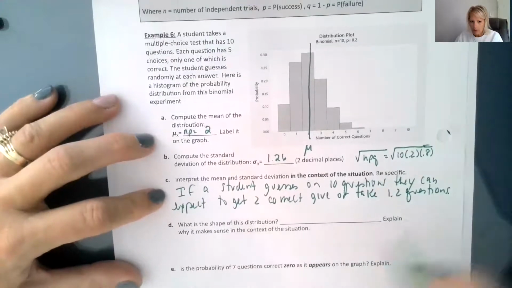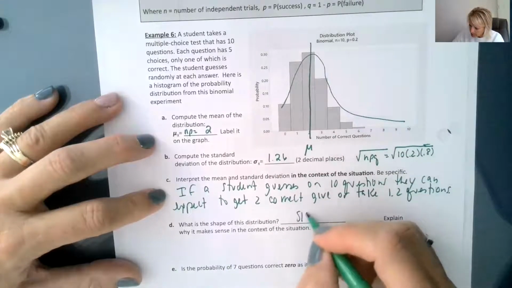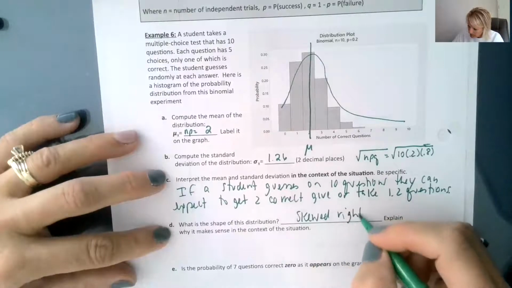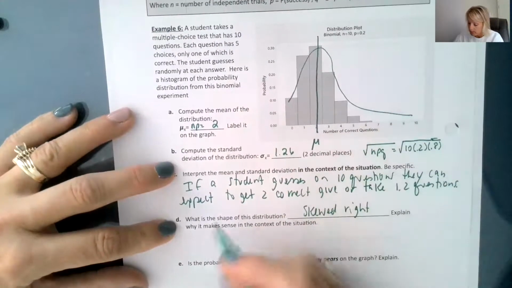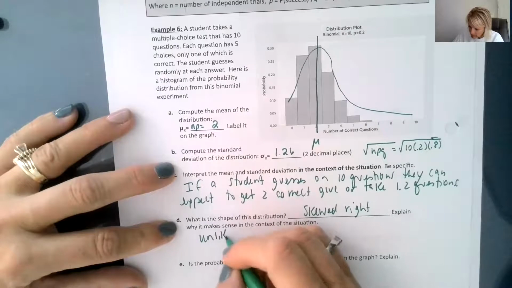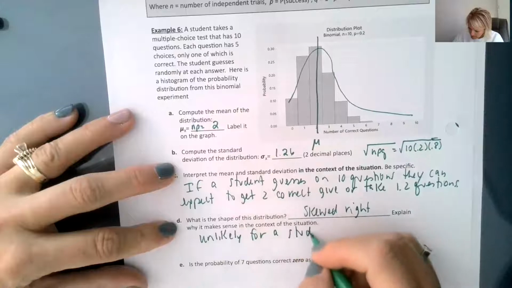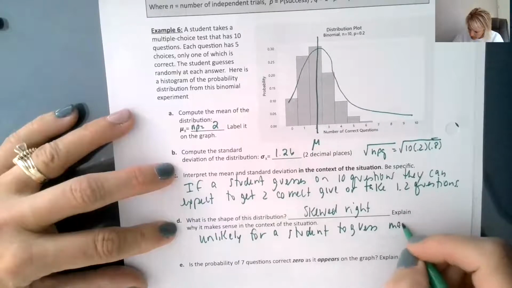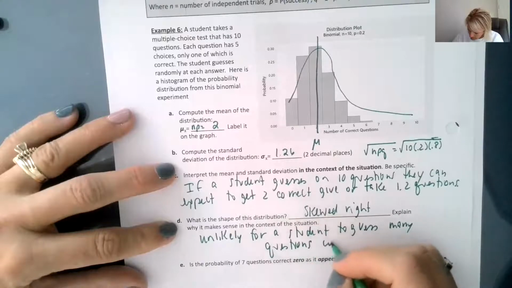What is the shape of the distribution? I'd say it's slightly skewed right. And it says, explain why it makes sense. Well, it's unlikely that students are going to guess a lot of questions correct. Unlikely for a student to guess many questions correct.